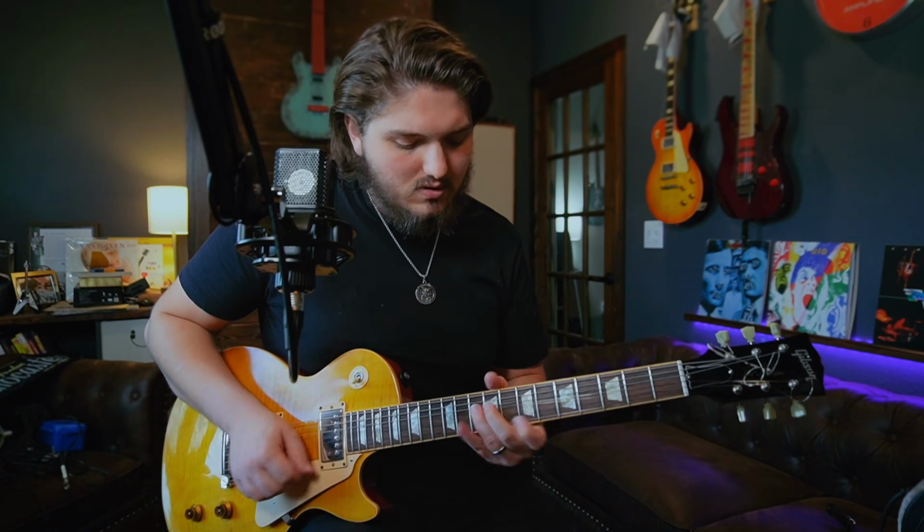This is where the cool thing happens. Chromatically walks down to the major third of E. That is so epic. Just perfectly right. Oh, that was just fantastic. Yeah, it's just chromatic on the B string, 12, 11, 10, 9.